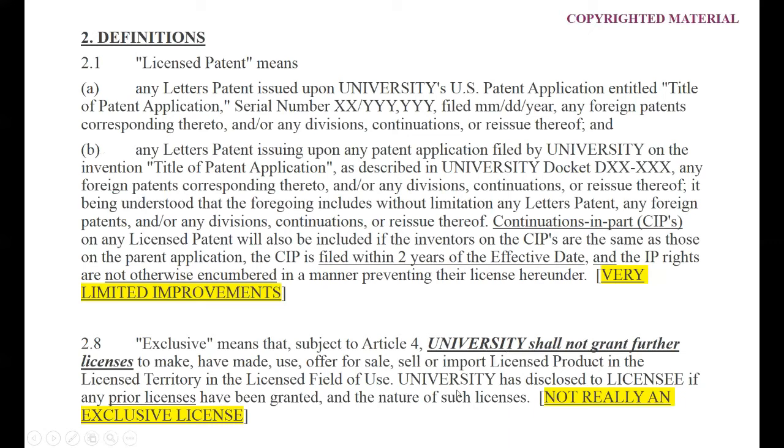So all that says is there may be licenses granted in the past, and we'll tell you what they are, but you, Mr. Licensee, will have an exclusive only to the extent that we will not grant further licenses. So this is really a tight definition, and again, preserves the possibility of non-exclusive licenses to the university. And this is part of the streamlining that we talked about early on in this presentation.